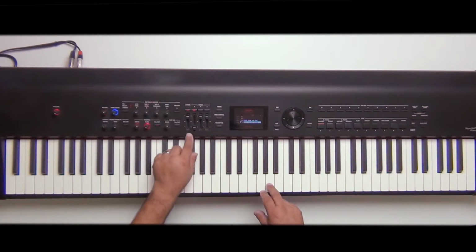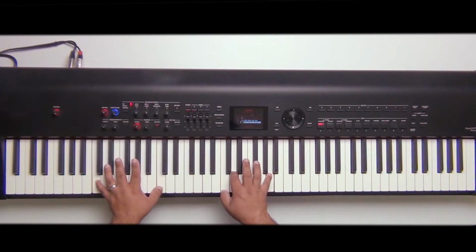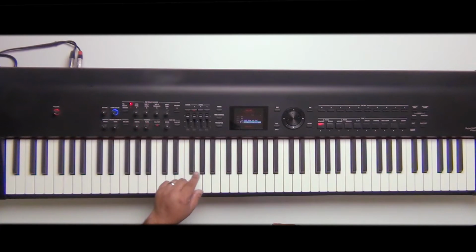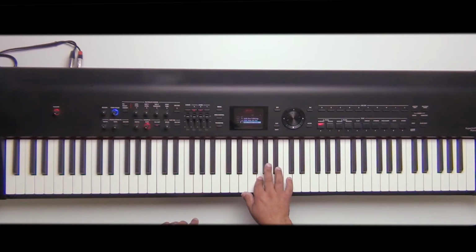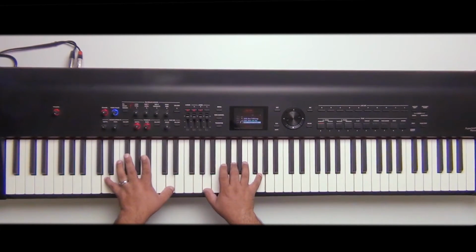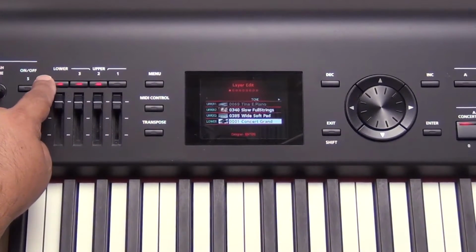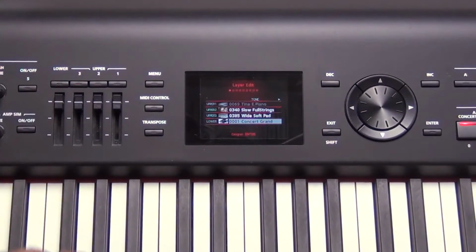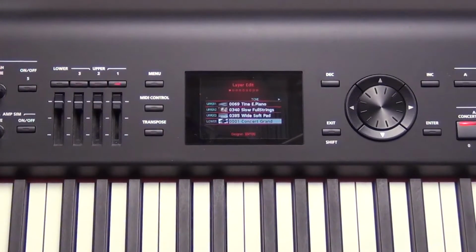Now let's bring in the pad. Now let's bring in the string just by turning it back on. Now let's go ahead and substitute the piano for the electric piano. I'll go ahead and unselect the piano. And as you see right now, it's just the string and the pad. Let's bring back in that EP.